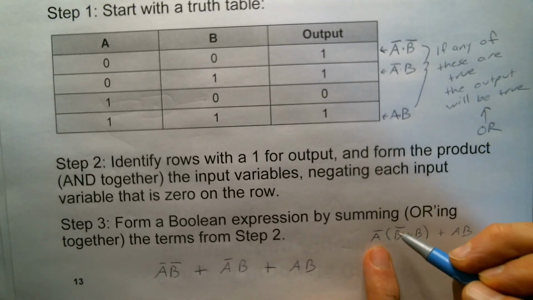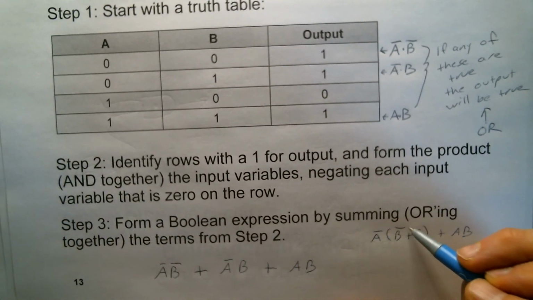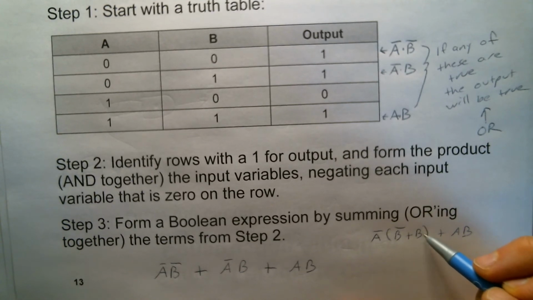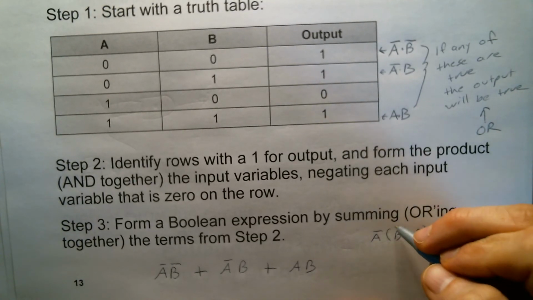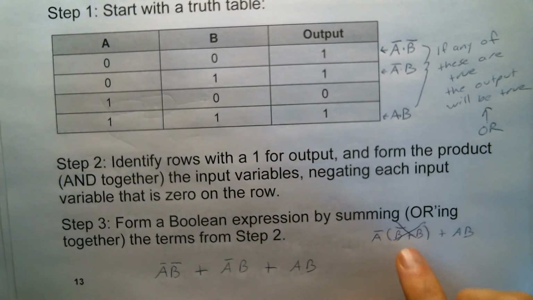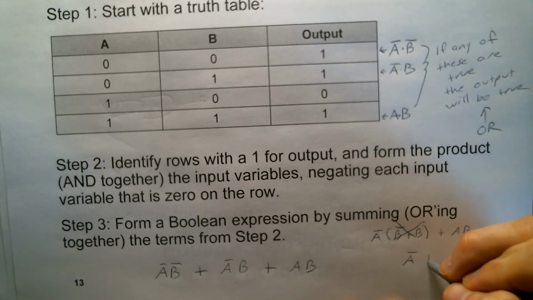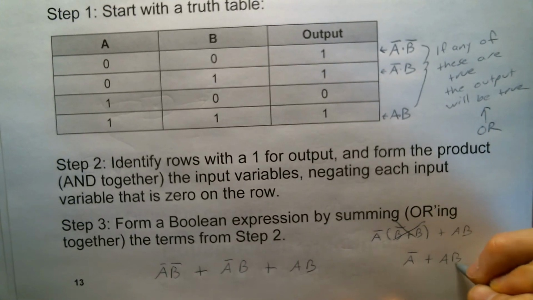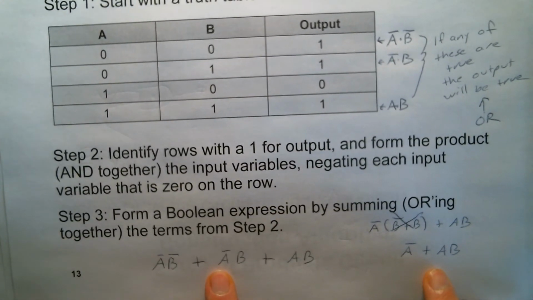If this one is true, this one has to be false. There's no possible way you could ever have this be false or false because you're negating them. So this part becomes irrelevant, because this part's always going to be true. So since it's always going to be true, we can just drop it, and then we have a circuit like this. This circuit will produce the same behavior as this circuit.